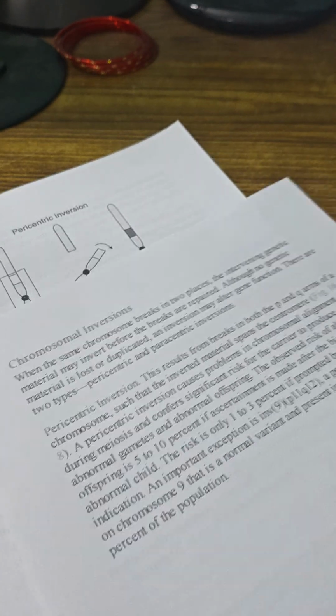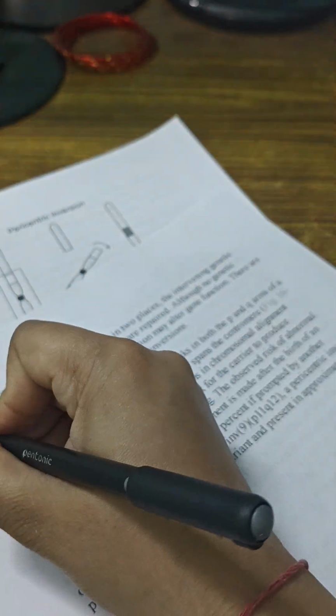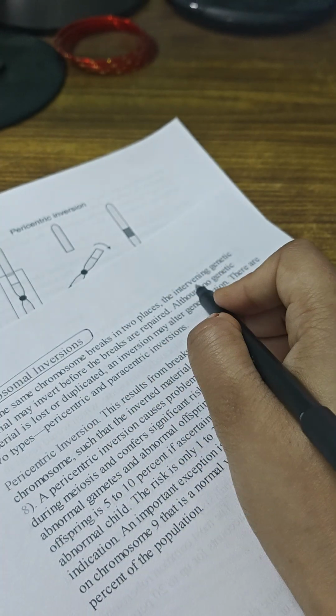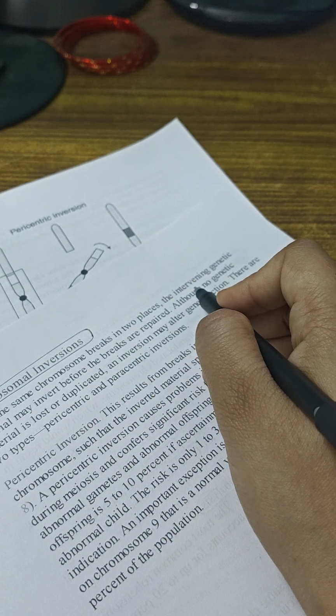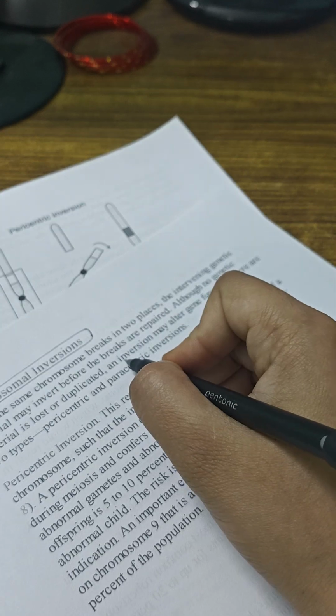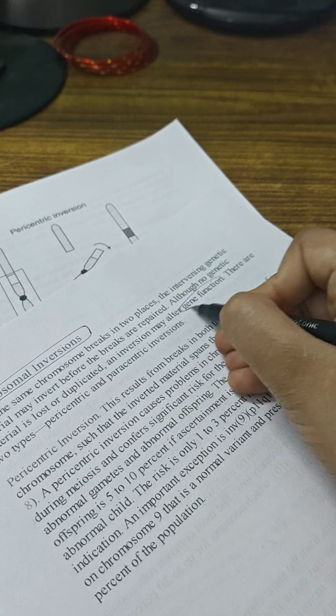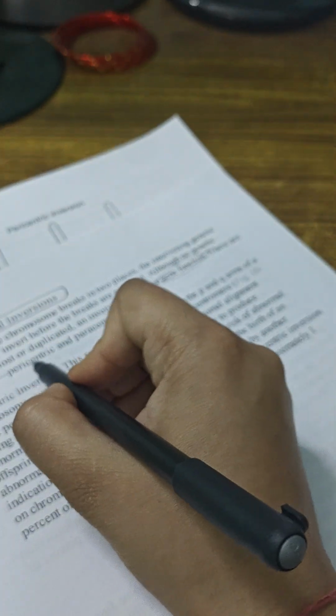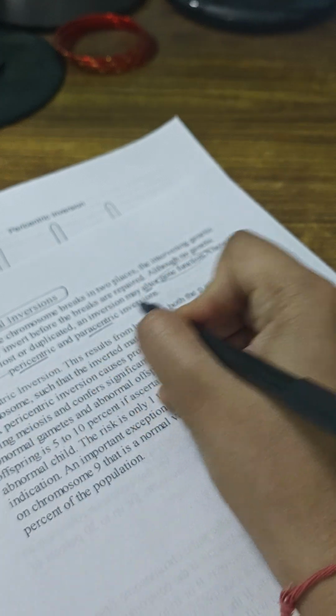Now there is one term known as chromosomal inversions. When the same chromosome breaks in two places, the intervening genetic material may invert before the break is repaired. Although no genetic material is lost or duplicated, inversion may alter gene function. So there is abnormality in the function of the gene. There are two types: pericentric inversions and paracentric inversions.